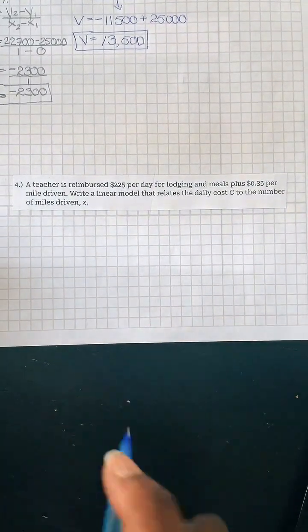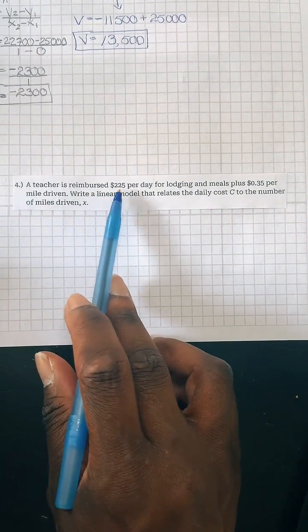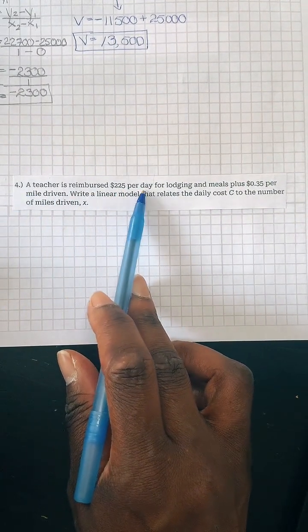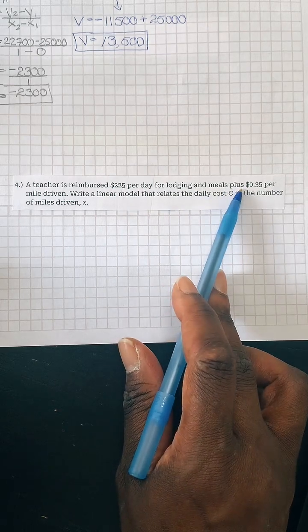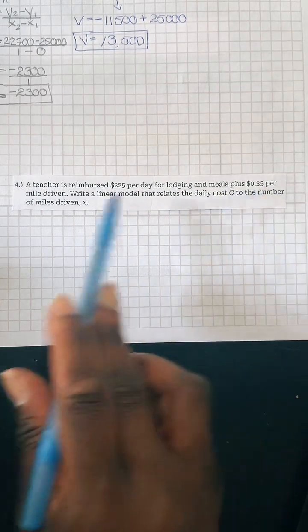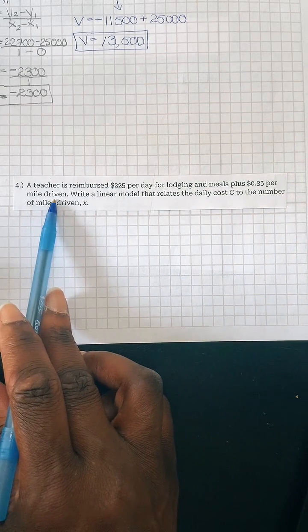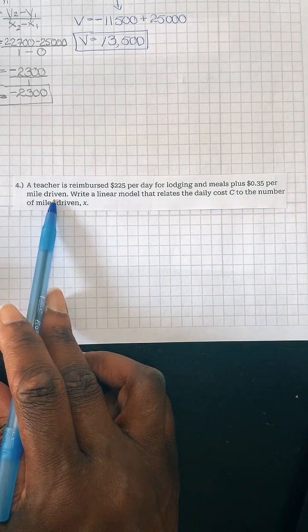All right. So a teacher is reimbursed $225 per day for lodging and meals plus 35 cents per mile driven. Maybe she was going on professional development, right?